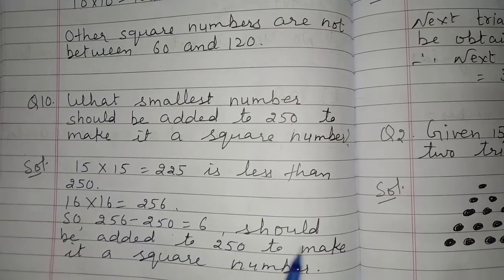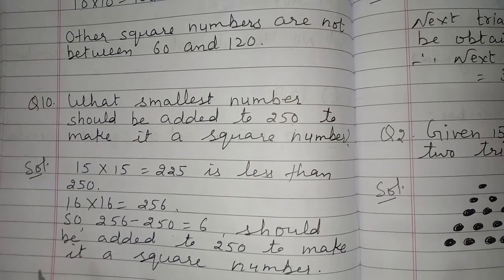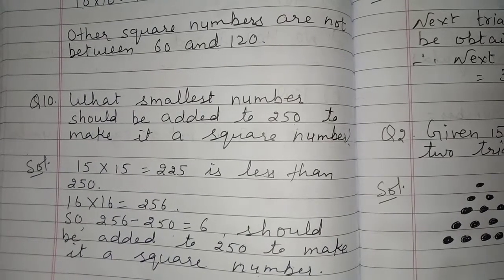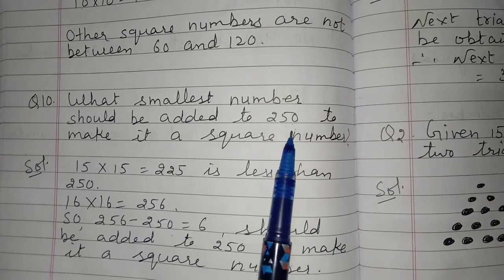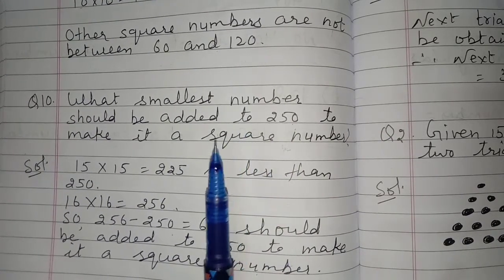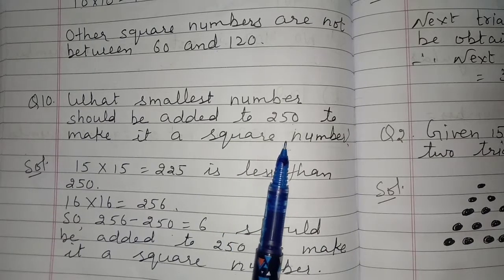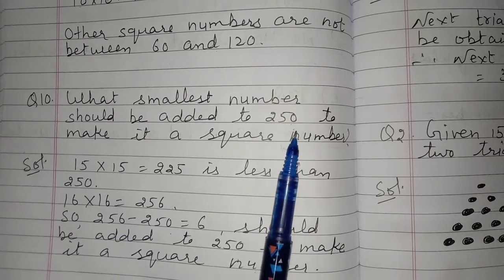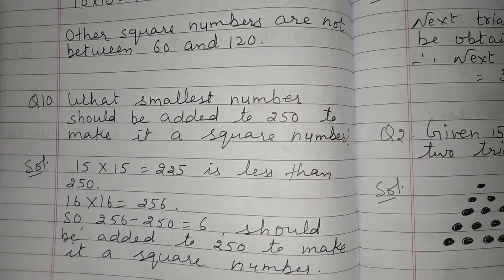It means 6 is the smallest number that is to be added to 250 to make it a square number. First of all, we need to find the square number less than 250, and then we can easily find out the next square number after it, and then we can add that number to make it a square number.